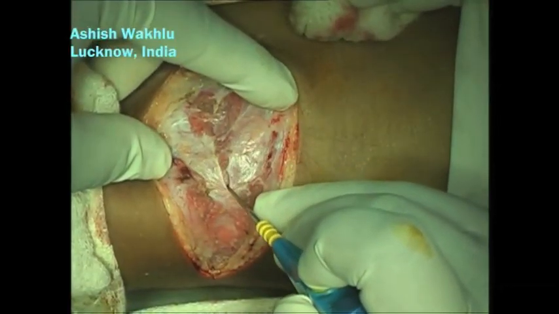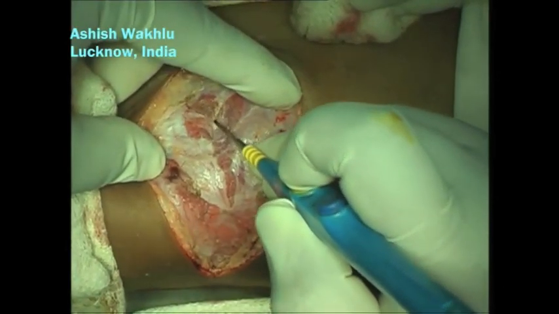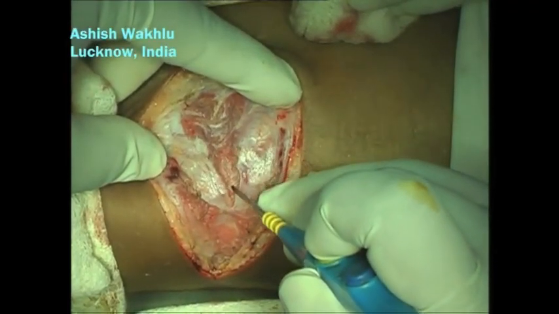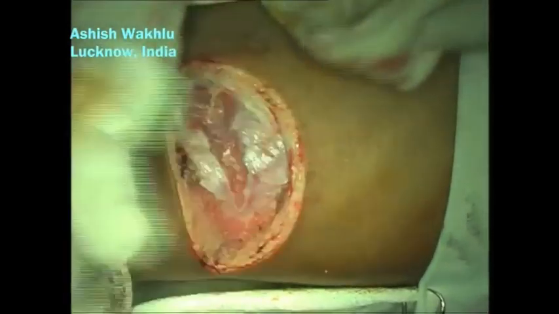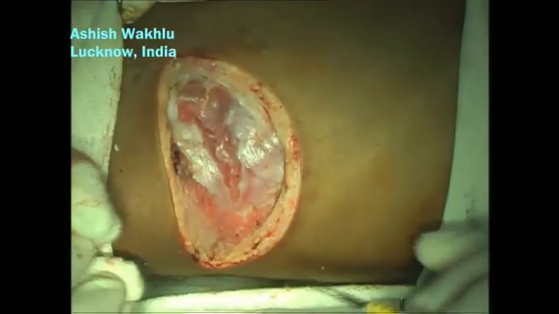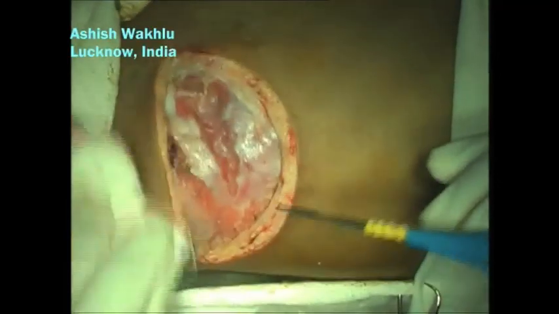Here we can see the serratus muscle undergoing division. There is some talk of preserving the long thoracic nerve of Bell to prevent subsequent winging of the scapula. However, with our experience of esophageal atresia, we have not seen winging of scapula in many patients.